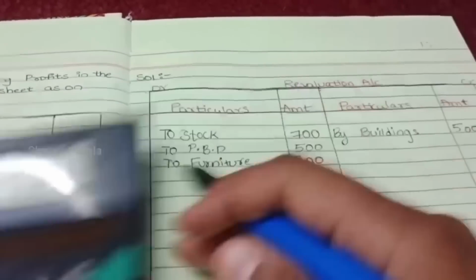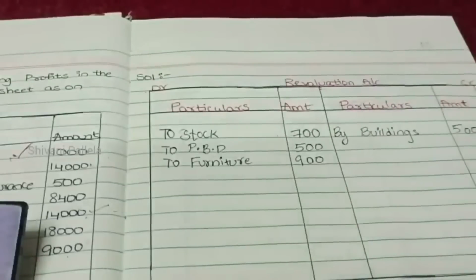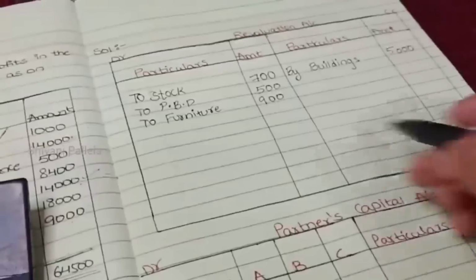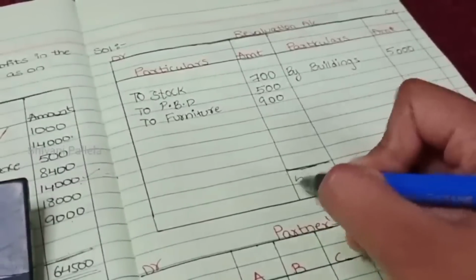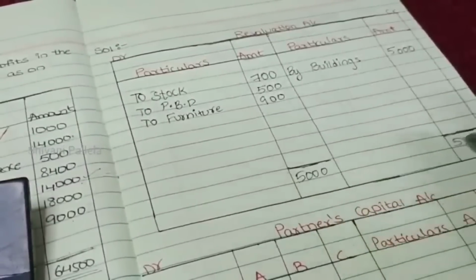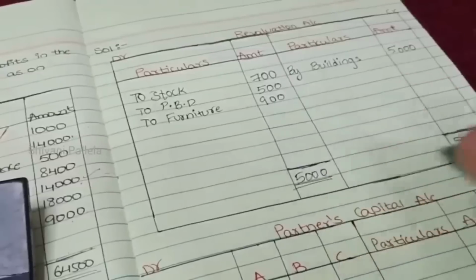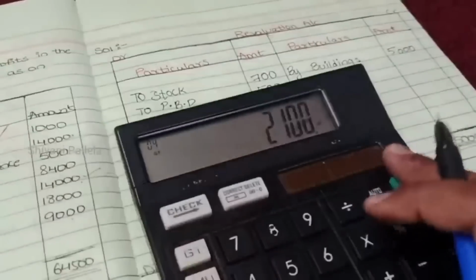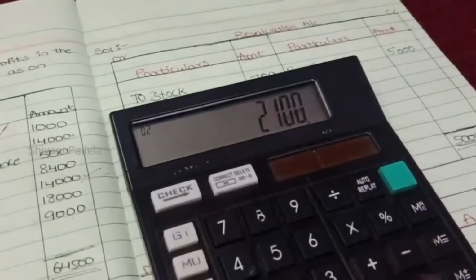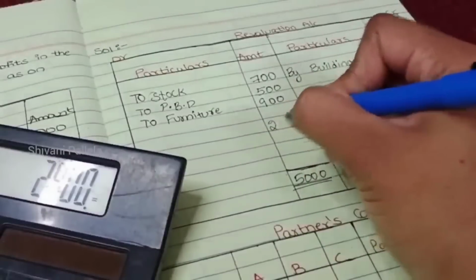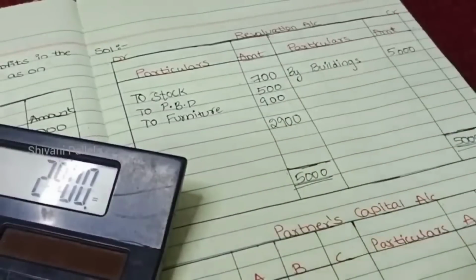Here we are having 2,100 only. Here we are having 5,000. 5,000 is more, no? We need to equalize this. How much is showing less on debit? 5,000 minus 2,100, which means 2,900, right?